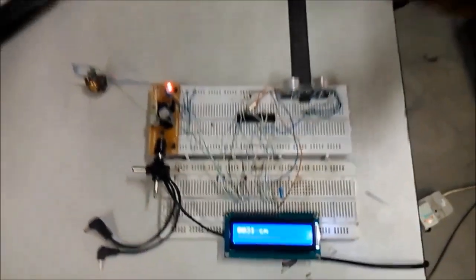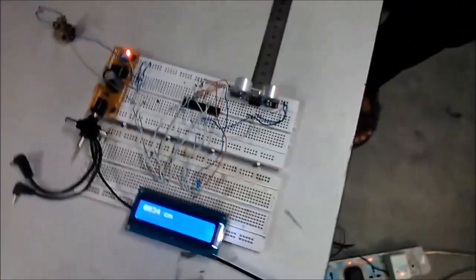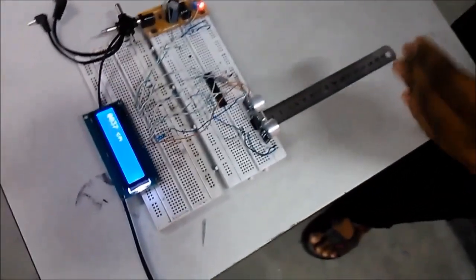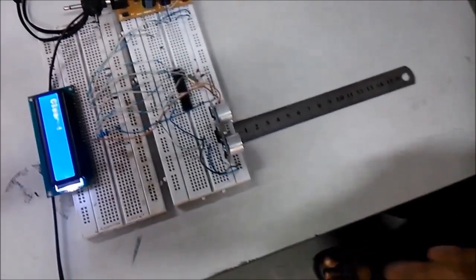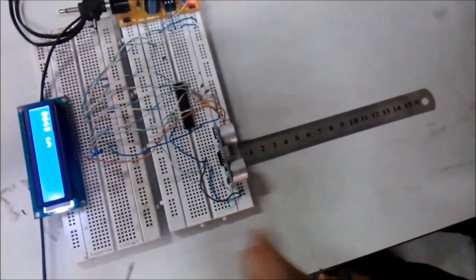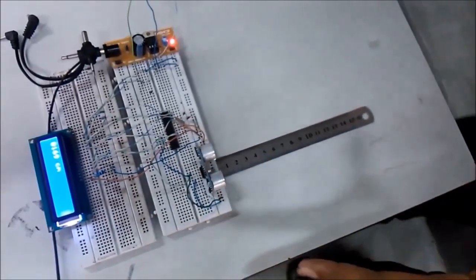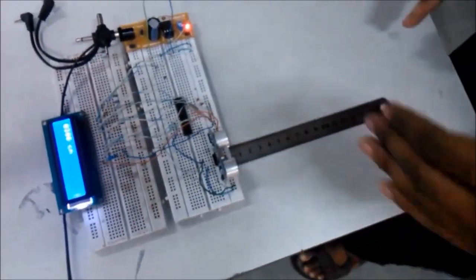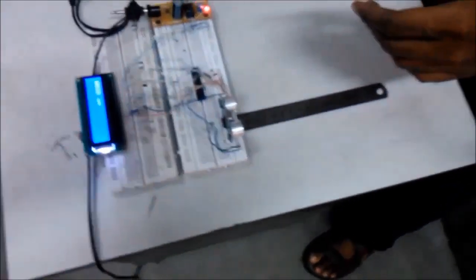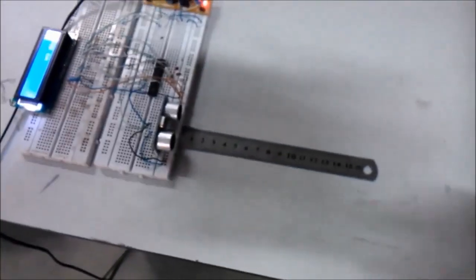Now here we have used ultrasonic sound waves to measure a distance in a particular range, that is within the range of the sensor, and the sensor works on a definite principle. Now I am going to describe the principle of the sensor briefly.